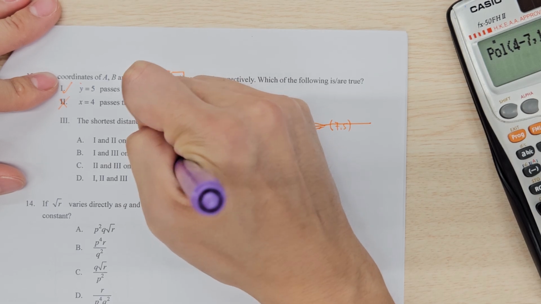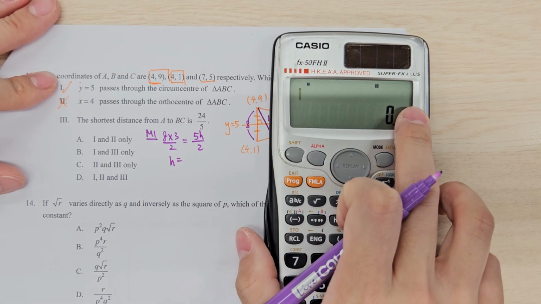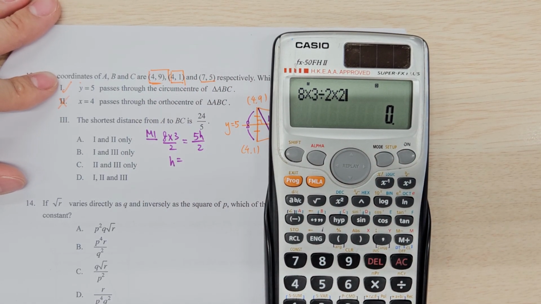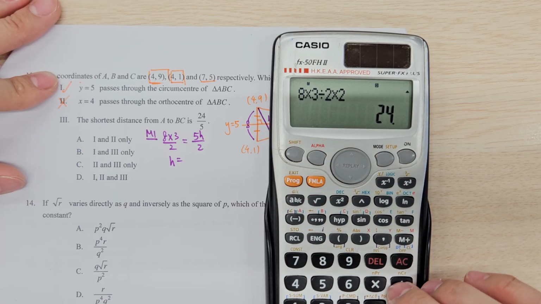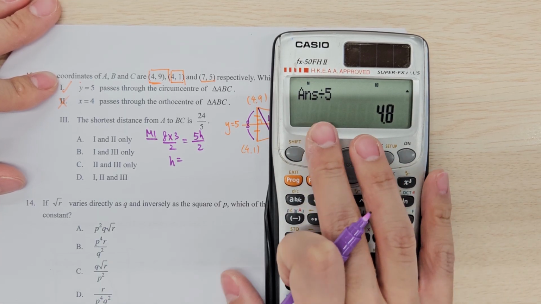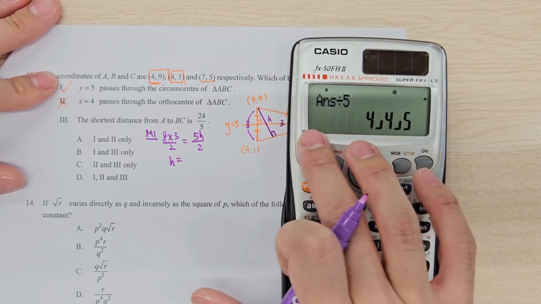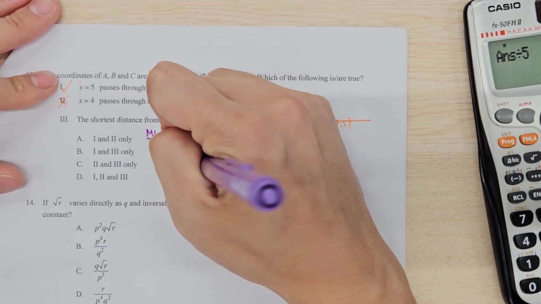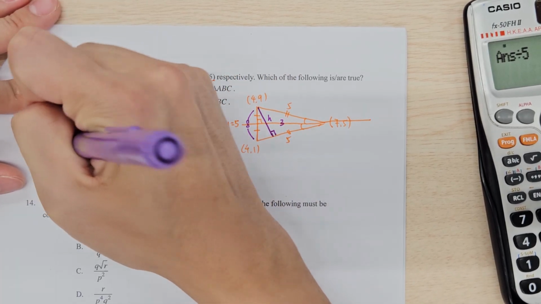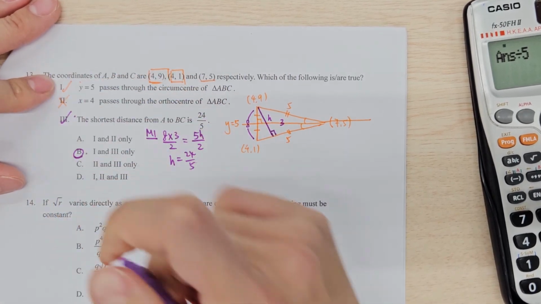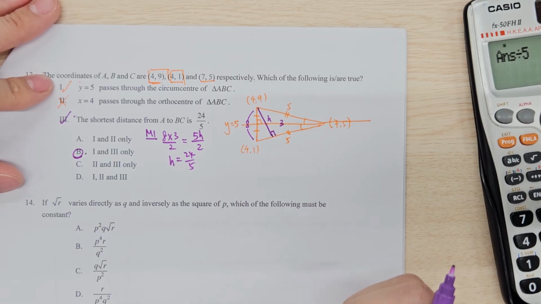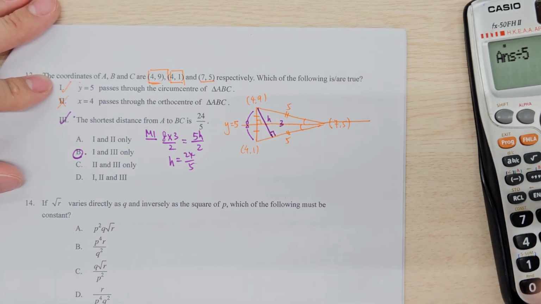Means that h will be 24 divided by 5. So 3 is correct, which means B is the correct answer. Okay, and then how about method 2?